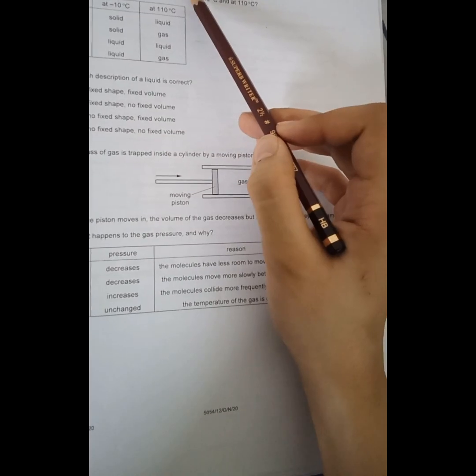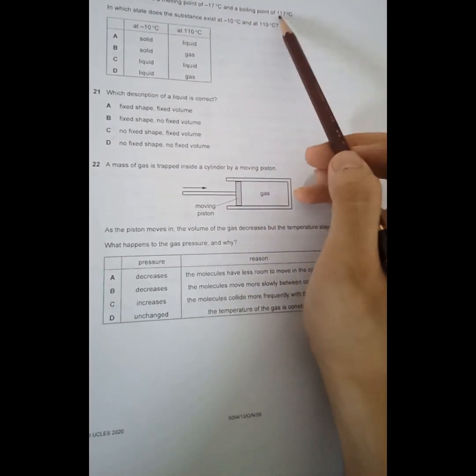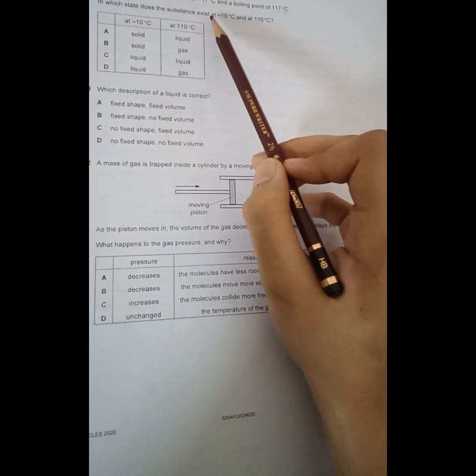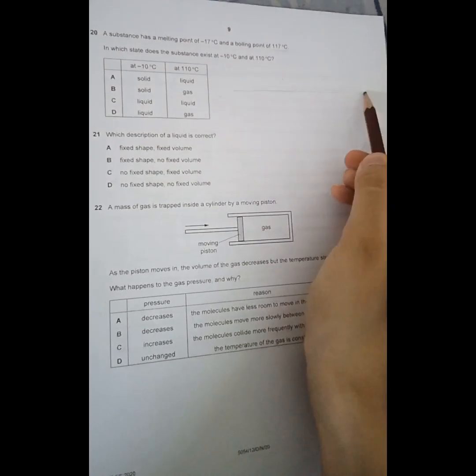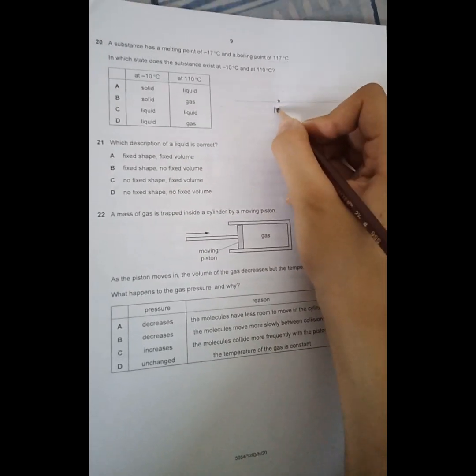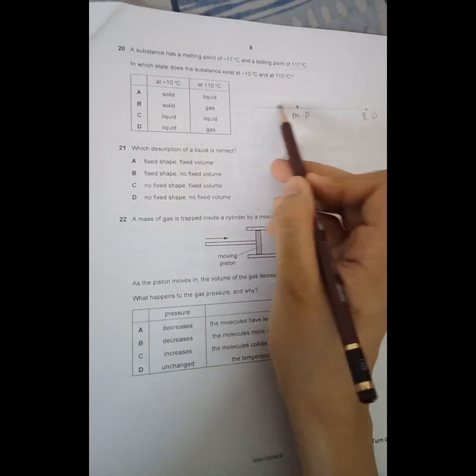Moving on towards question number 20. A substance has a melting point of minus 17 degrees Celsius and a boiling point of 117. In which state does the substance exist at minus 10 and 110? Pretty simple. So there is a simple trick to it. If I make a line here, I'm going to have melting point here, and I'm going to write boiling point here. At this stage, it's going to be solid.